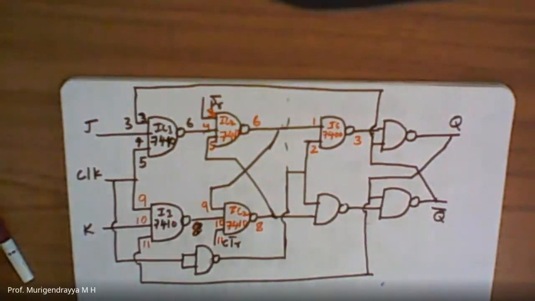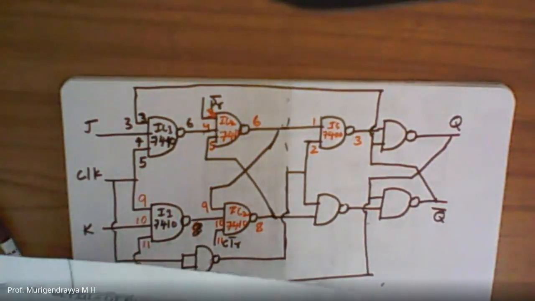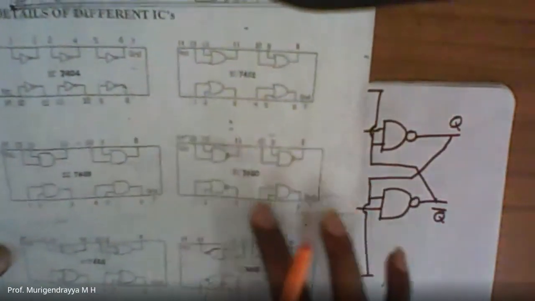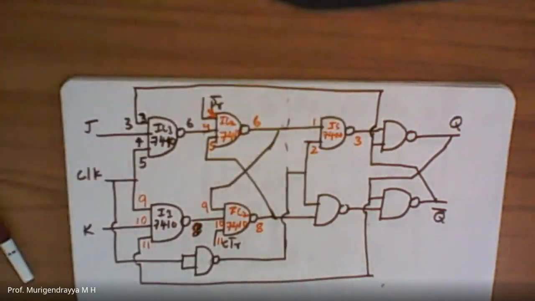You can even see the diagram of 7400. Here you can see 1, 2 is input and 3 is output, 4, 5 is input, 6 is output, and 10 and 9 are inputs and 8 is output, 13, 12 is input, 11 is output, right?